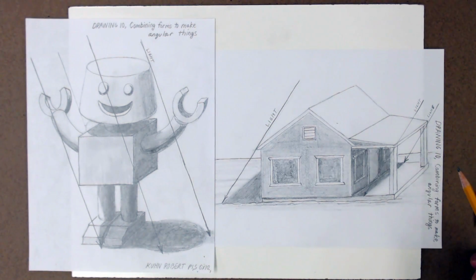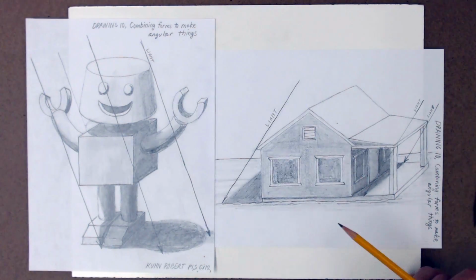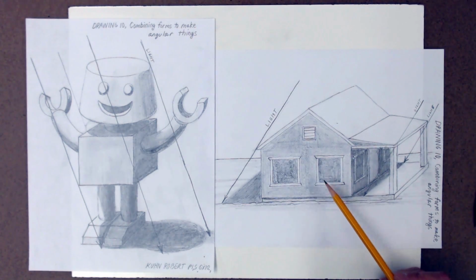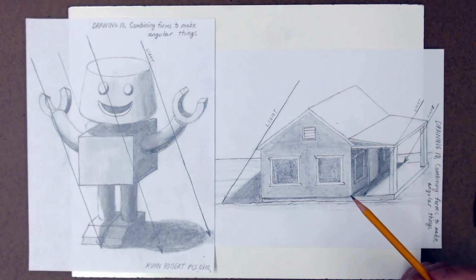Once again, please, you could draw one just like mine. That's cool. These are just lessons. But on the other hand, you could draw one that was very different than mine. You don't have to draw a house. You don't have to draw a robot. Maybe you draw a pickup truck. That'd be a good one.